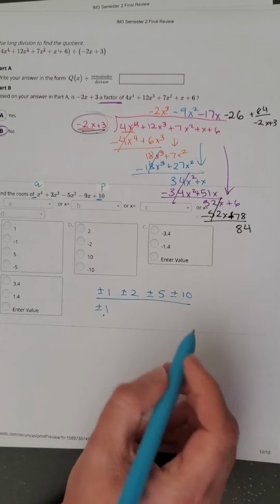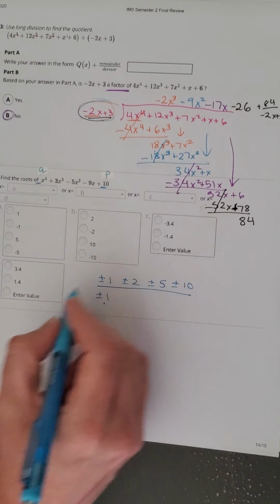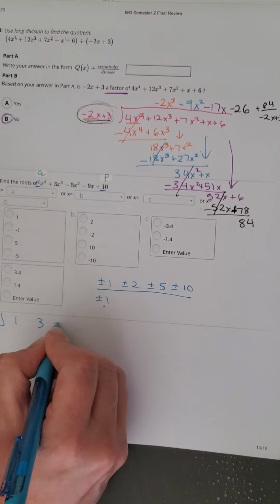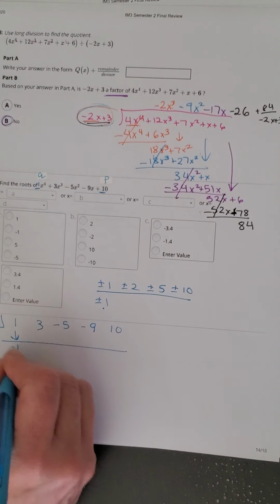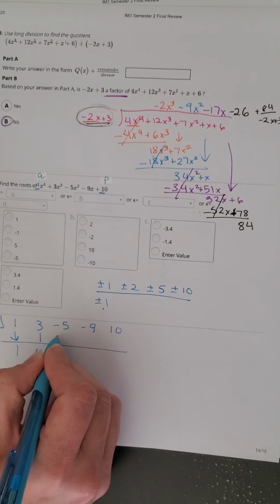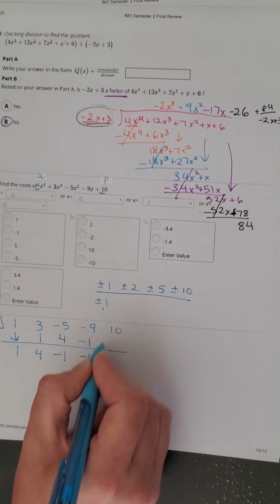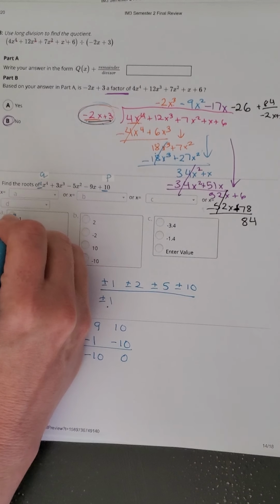Now I notice that all of these could work. So I don't get any like freebies yet. So I have to try one of these. You just have to guess and check, and I'm going to try 1. I might be wrong, but I'm going to try positive 1. And I'm going to do synthetic division. Remember, you just write your coefficients. So that'd be 1, 3, negative 5, negative 9, and 10. You bring the first one straight down. Multiply, add downward. Multiply, add downward. Multiply, add downward. Multiply, add downward. Awesome, I found it the first time. 1 is a root.